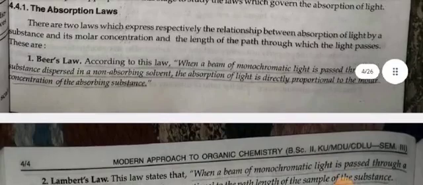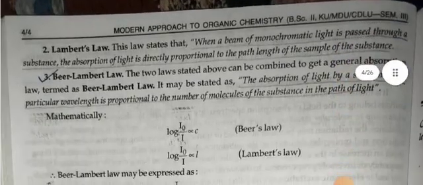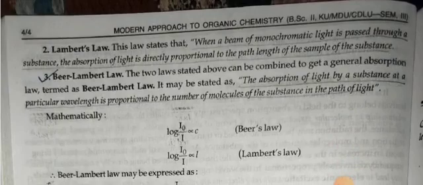Absorption laws. There are two laws in this chapter. The first one is Beer's law. According to this law, when a beam of monochromatic light passes through a substance dispersed in a non-absorbing solvent, the absorption of light is directly proportional to the molar concentration of the absorbing substance. The second law is Lambert's law. This law states that when a beam of monochromatic light is passed through a substance, the absorption of light is directly proportional to the path length of the sample of the substance.